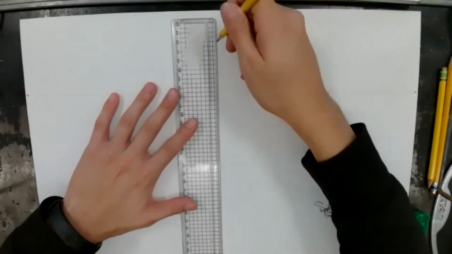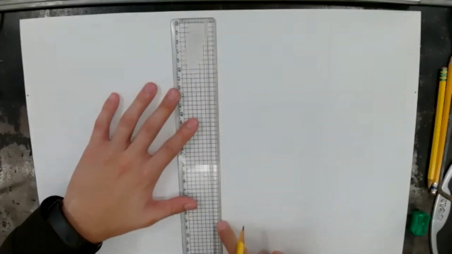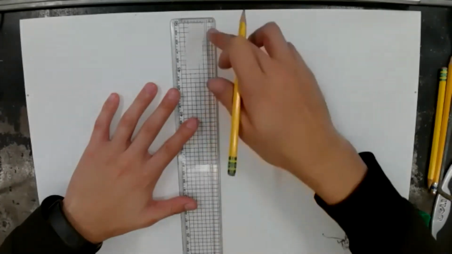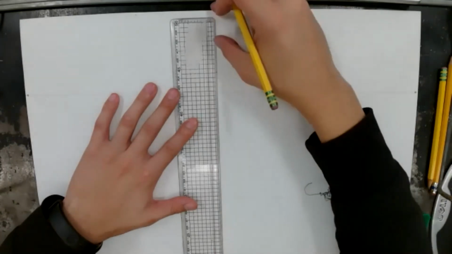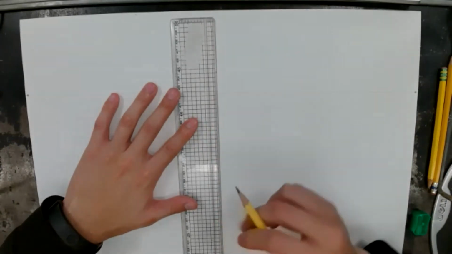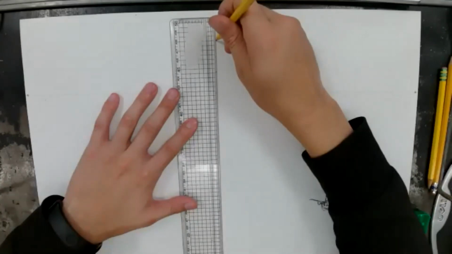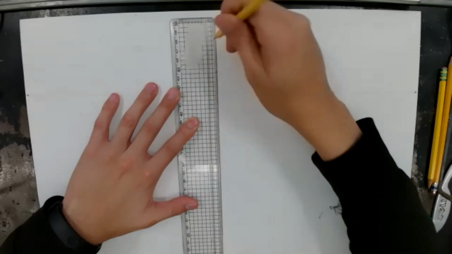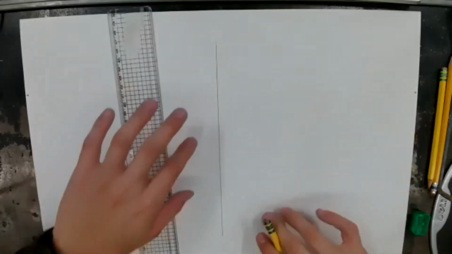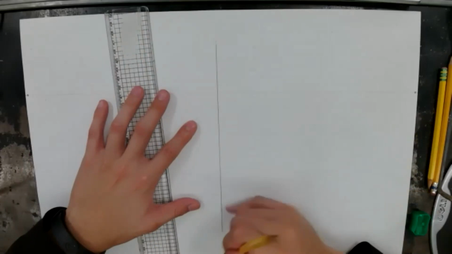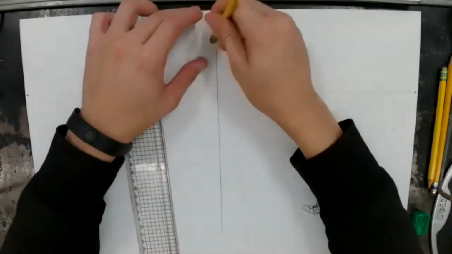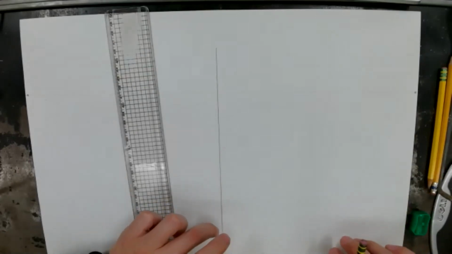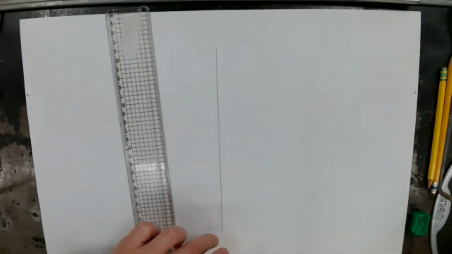Follow along. Okay, so in the middle of the paper, I'm gonna add a straight up and down vertical line. Make sure to leave space on top and space in the bottom, okay? Okay, so that's my line in the middle of the paper, and there's space on top and space in the bottom.